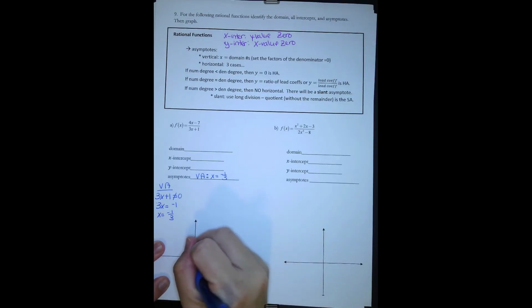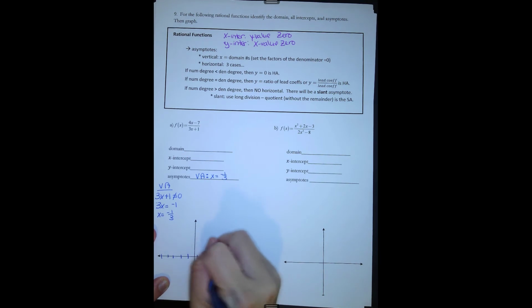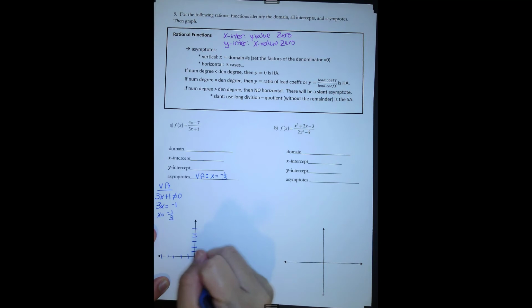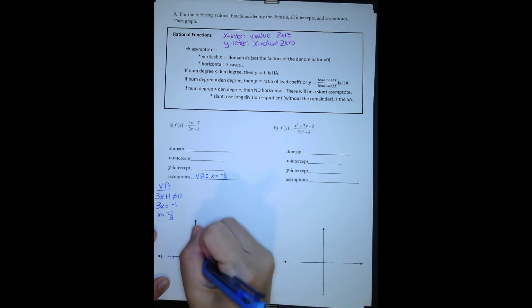And remember that asymptotes are equations. So for that vertical, we're going to go ahead and mark some of these off. So negative 1/3 approximately over in here. The one that's a little more challenging to find happens to be our horizontal.